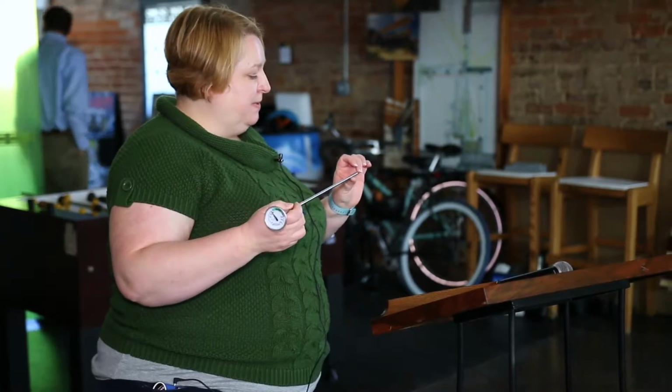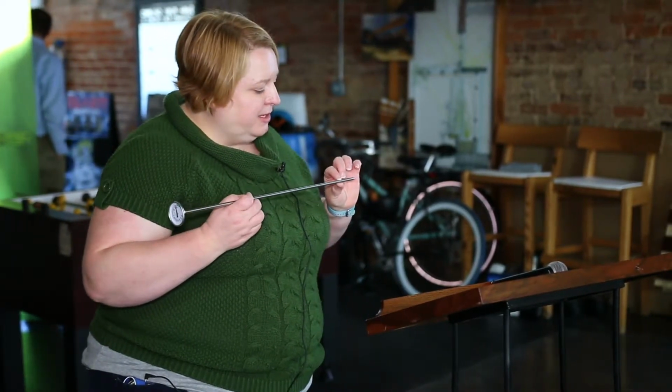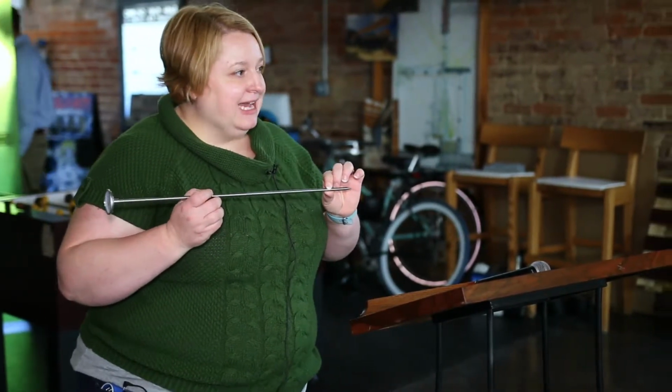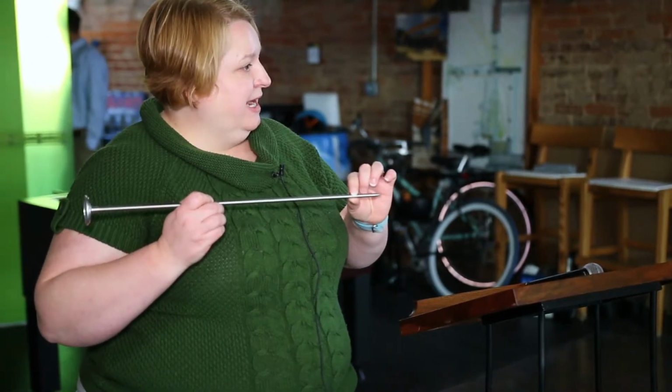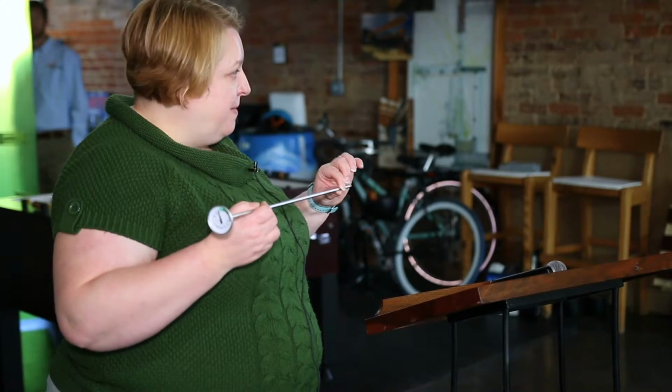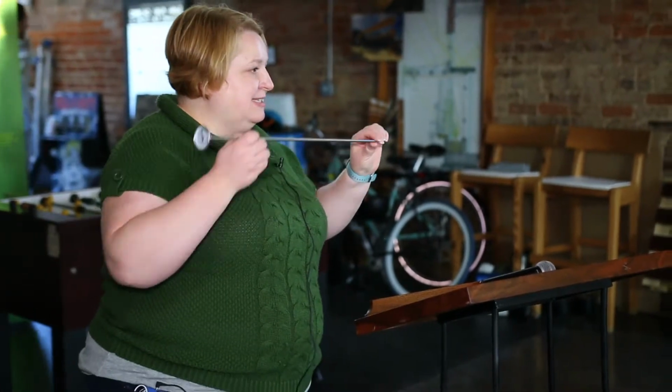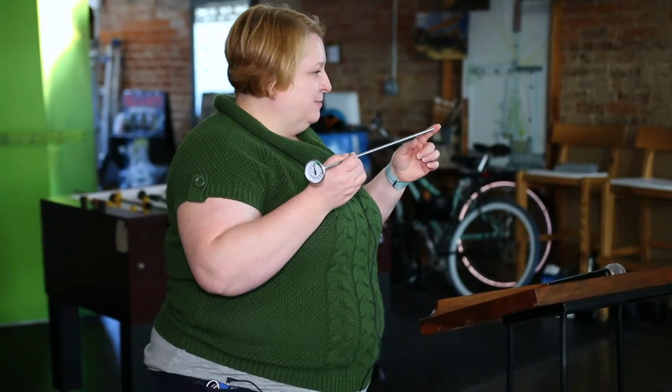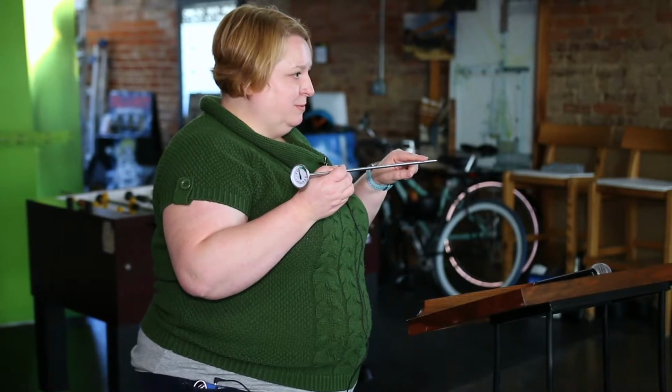probe is exposed to. And you will notice that on these, there's a tiny dot where it shows you where the sensing end of this thermometer is. So, just sticking it barely in is not going to tell you what the temperature is here. It's going to tell you what the temperature is right here.